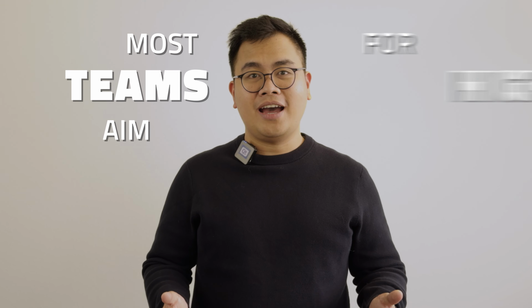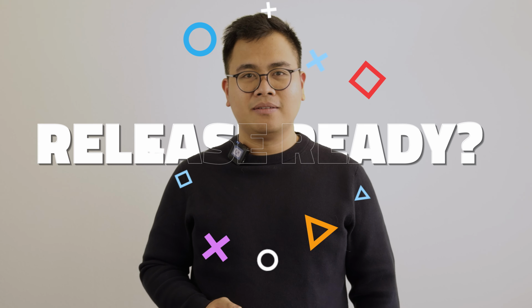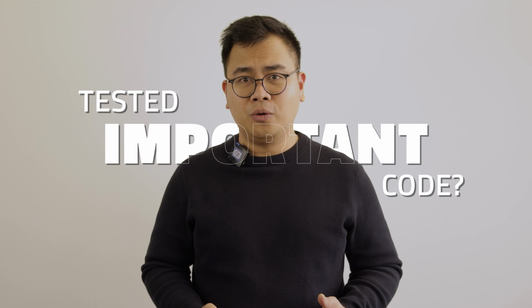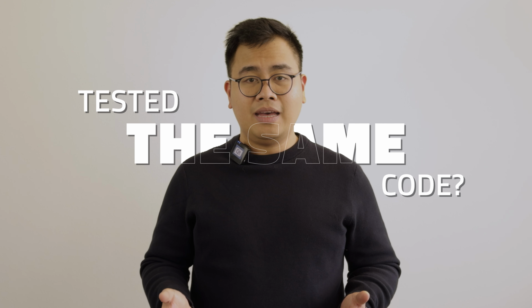Most teams aim for high code coverage, and when that number looks good, you think you're ready to release. But that number is meaningless without context. It doesn't tell you whether you tested your most important code on real hardware. It doesn't tell you whether half your tests are testing the same code. And it definitely doesn't tell you whether you're ready to release.